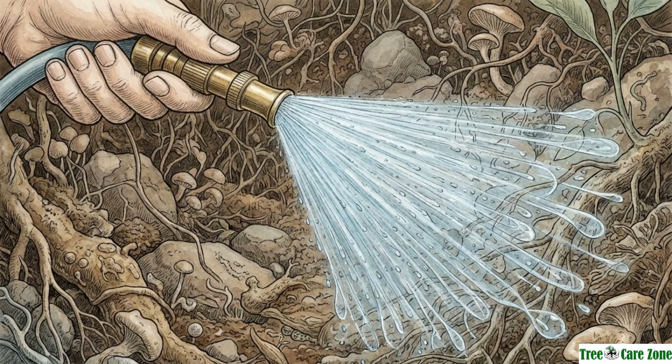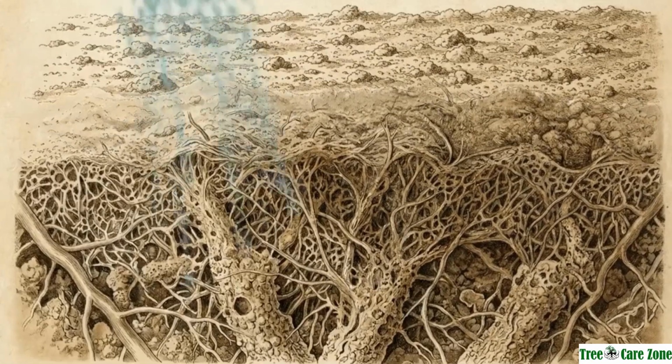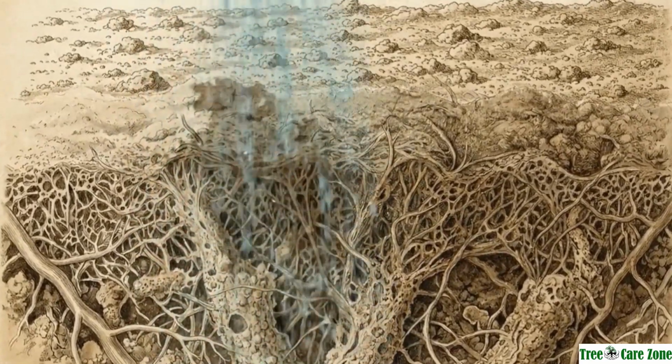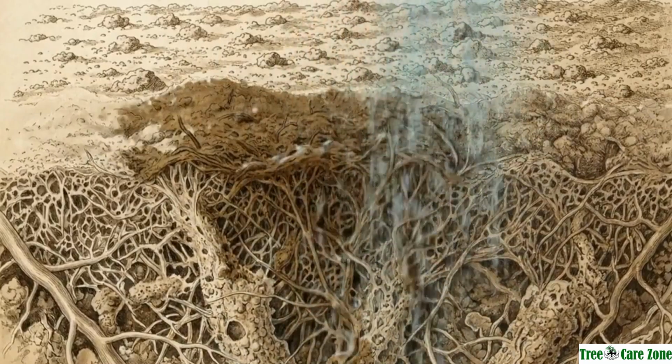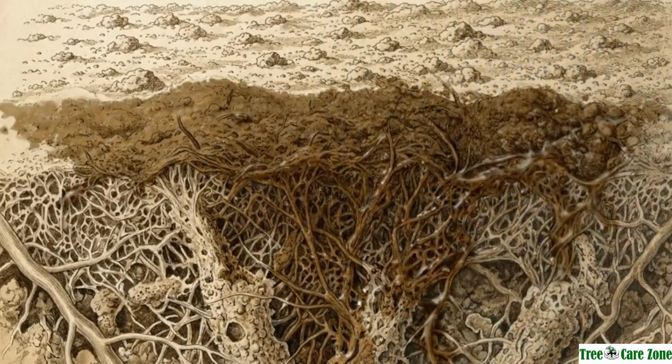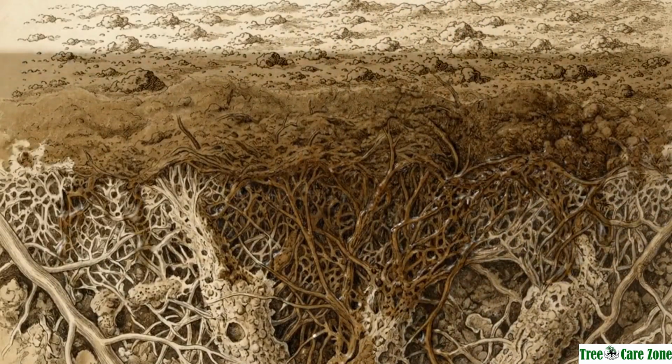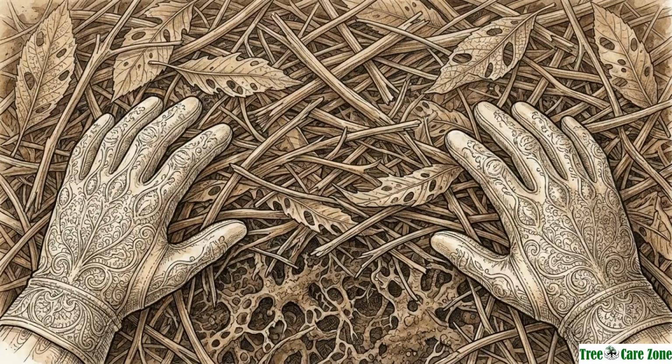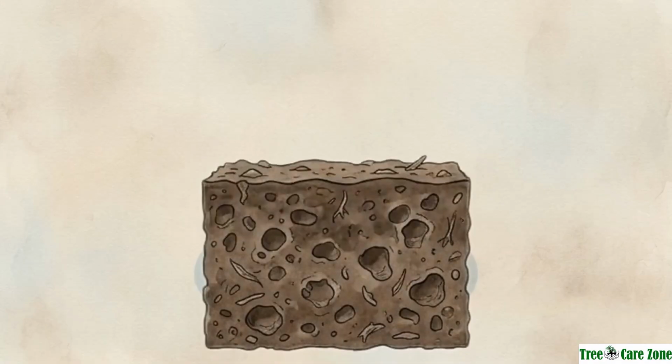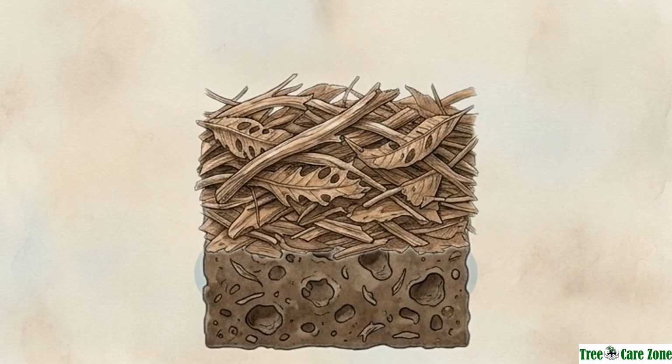By using a slow, staged technique, wetting the surface lightly, waiting, and then watering deeply, you allow the moisture to gradually break the hydrophobic seal and penetrate the root zone. The final step is adding a layer of mulch. This acts as a physical thermal blanket, shielding the ground from the sun and preventing the rapid evaporation that causes the soil to crust over in the first place.